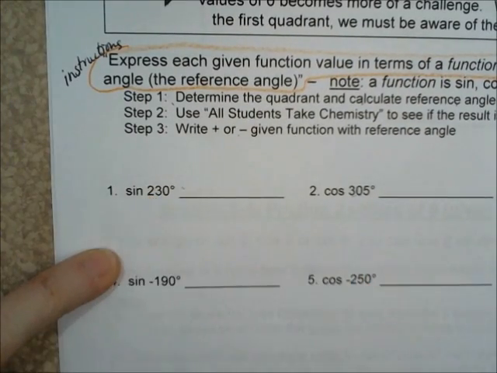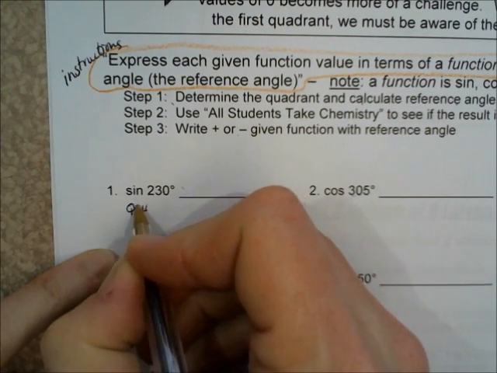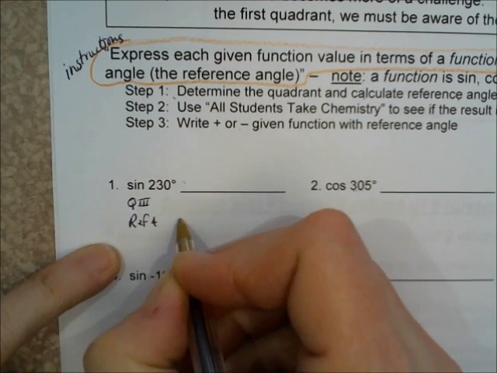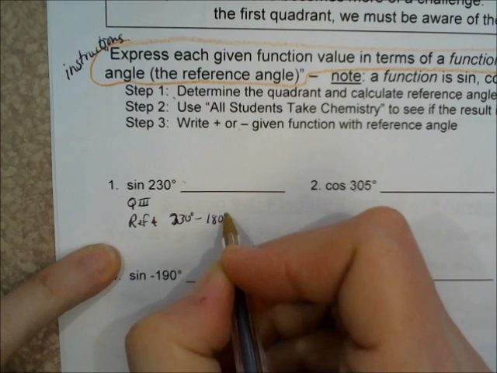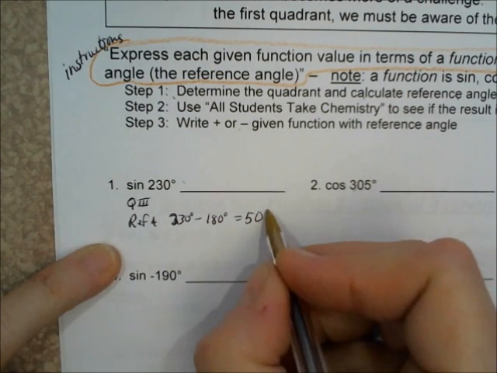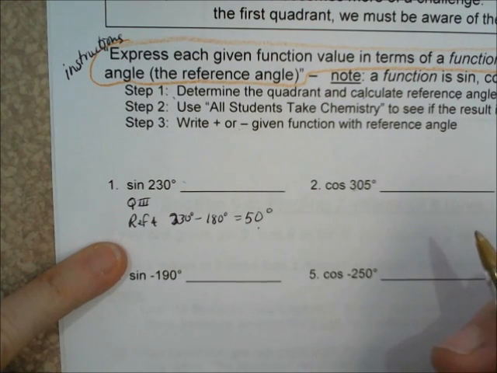When you have 230 degrees, well, this is a quadrant 3 angle. And so in quadrant 3, we have a reference angle of 230 minus 180, and I believe that's 50 degrees. So there's our reference angle. So that was step 1.